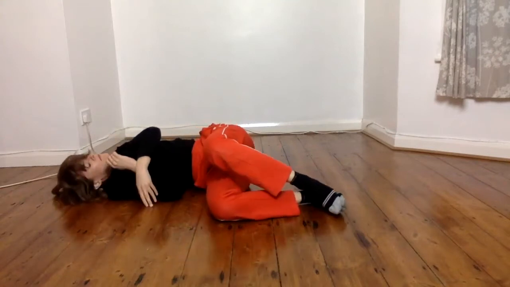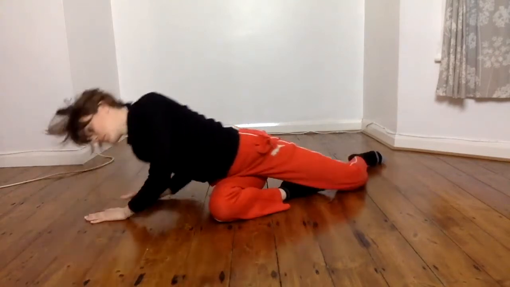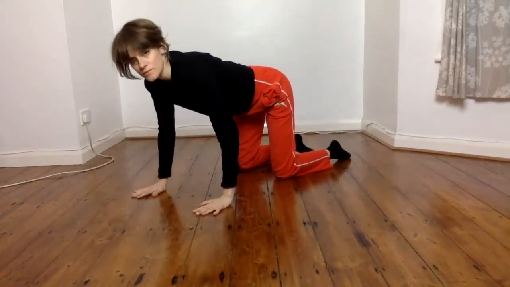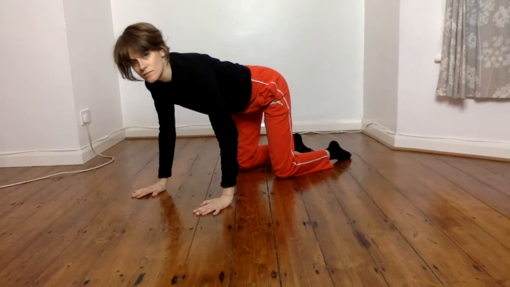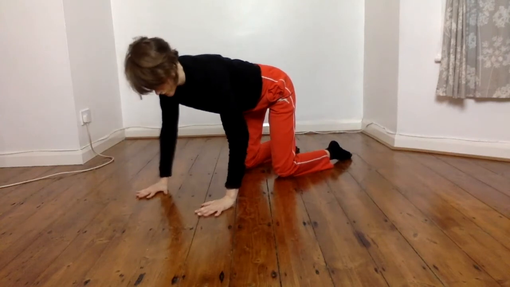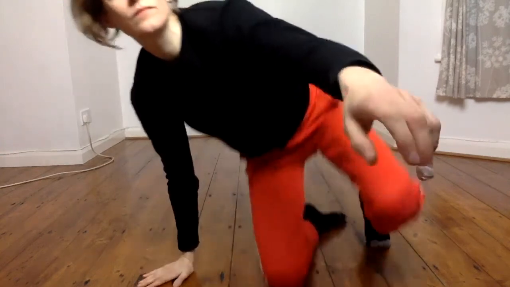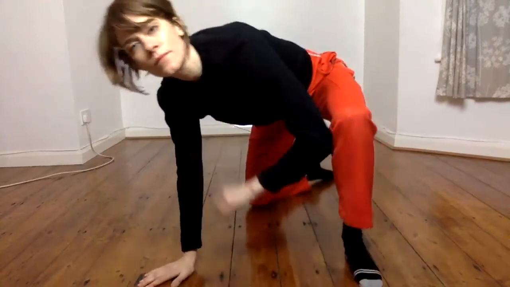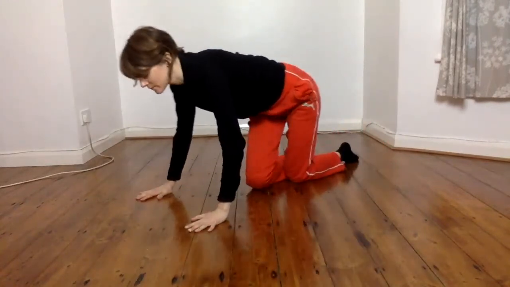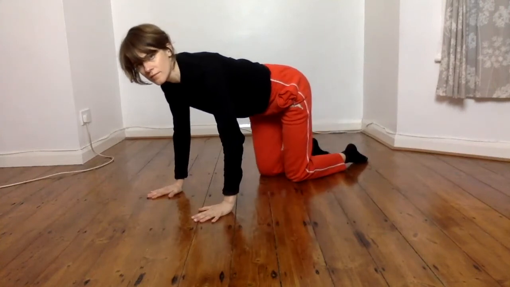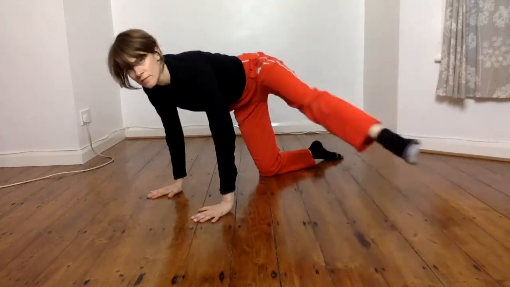Okay, and let's roll to one side and up onto all fours. So coming into this kind of place. So maybe you can have a little look. And we'll switch the focus from a mobilizing core to a stabilizing core in order to lift one limb, extend a leg, see where that leg wants to go.